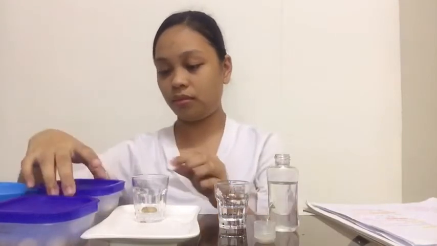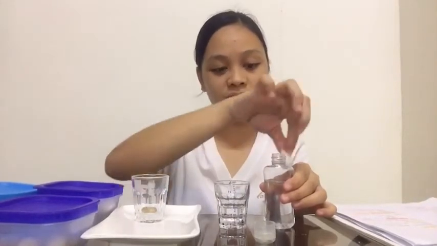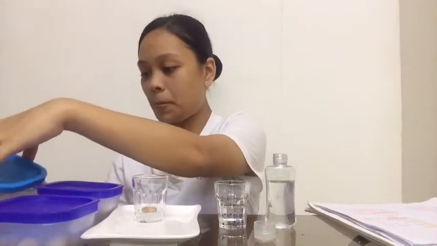It should be read at the lower meniscus. And then clean the lid of the medication before capping it back. This will prevent sticking of the medication.